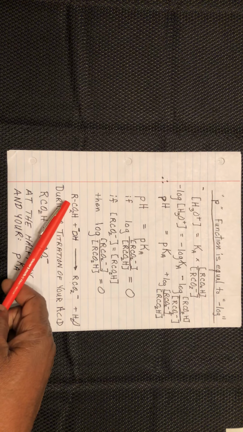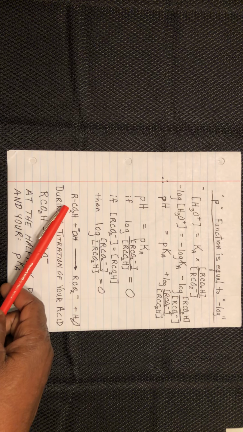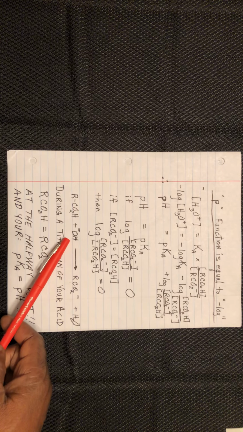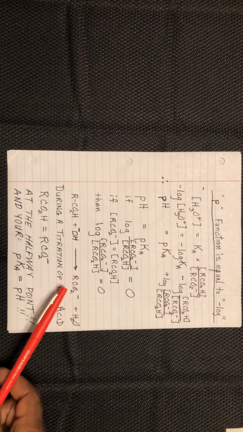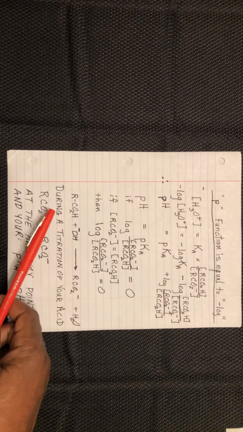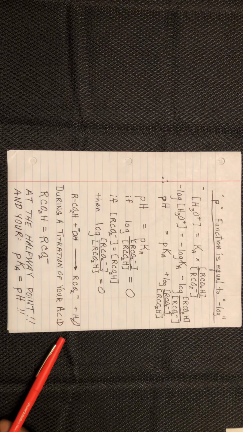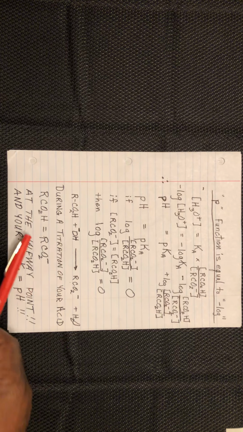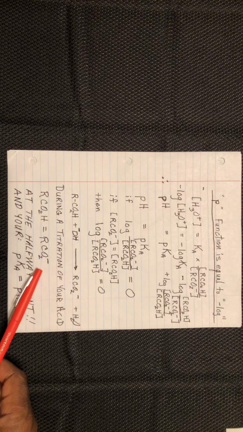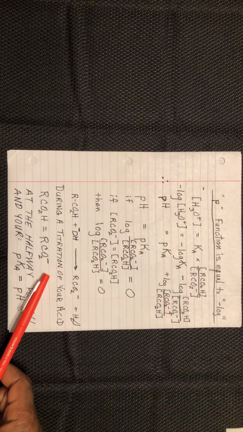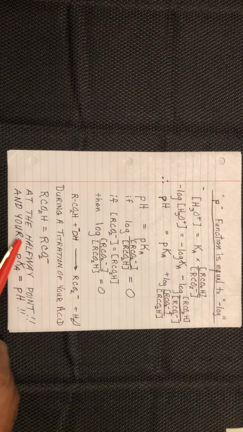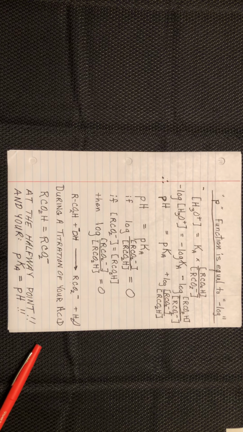When we do a titration of an acid, if we titrate our carboxylic acid with sodium hydroxide, it would look like this. And so during the titration of your acid, the concentration of your acid and the conjugate would be exactly equal at the halfway point.